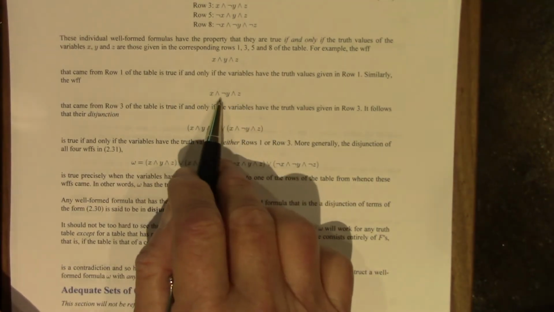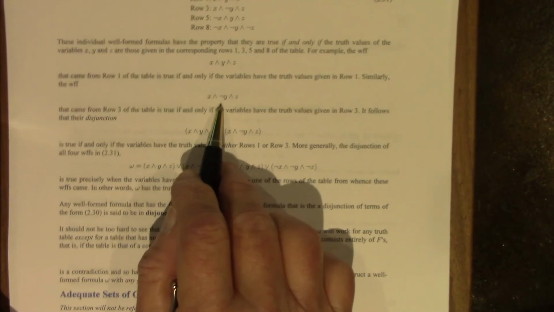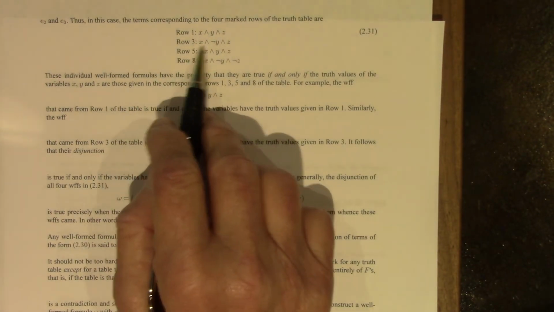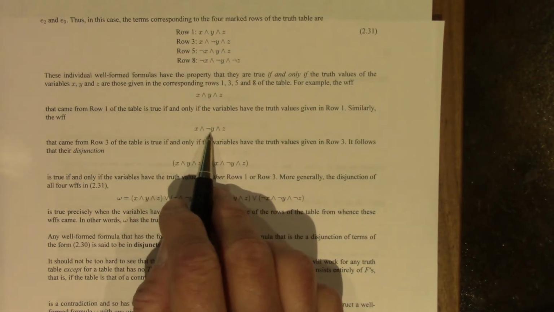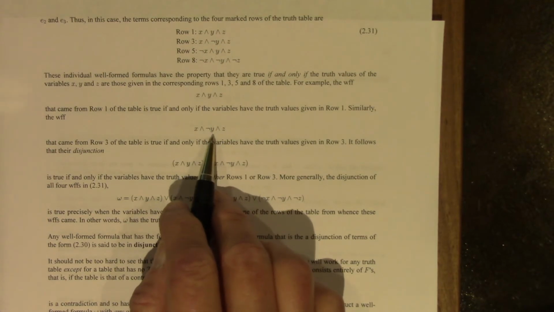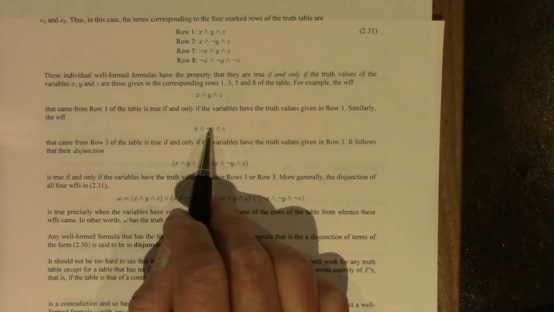Similarly, this well-formed formula, which comes from row 3, is true if and only if the truth values of the variables x, y, and z are the ones in row 3. True, false, true.